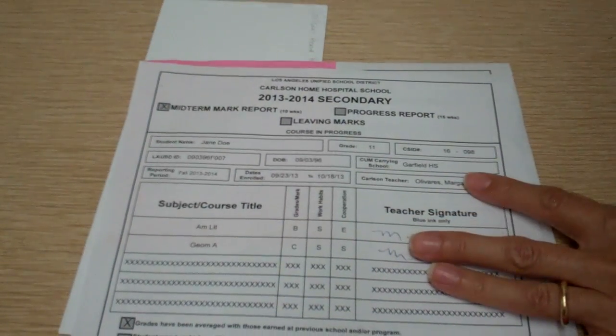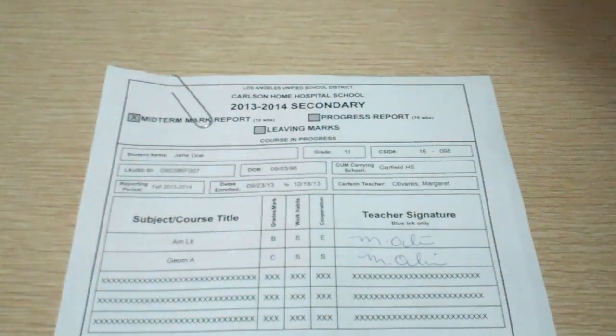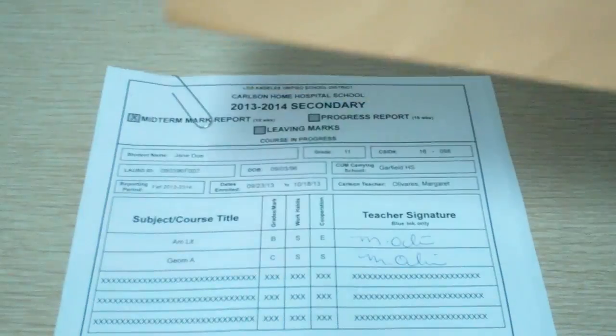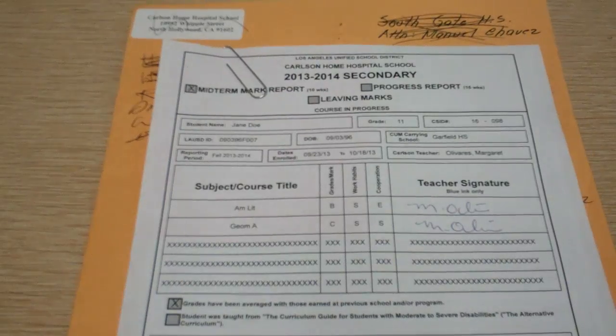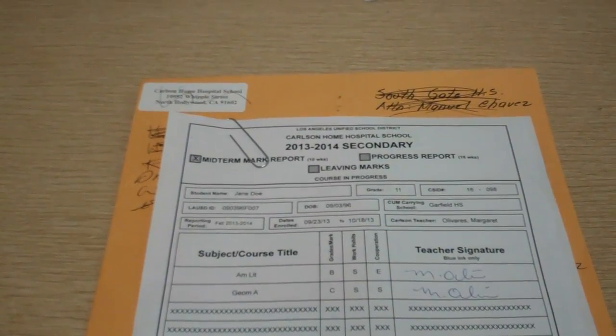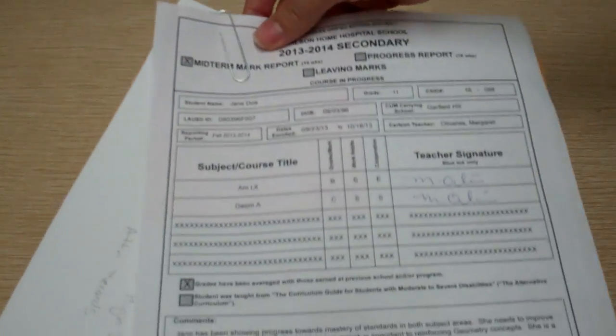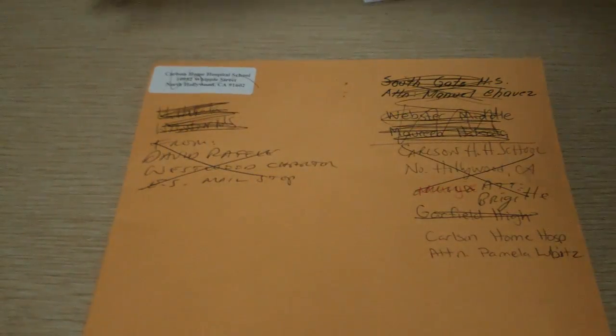I bundle everything, I clip it, and I put it into the larger envelope that is addressed to Carlson, to Pamela's attention. So that is how I package the report card to send in to Carlson. We will then send it off to the homeschool.